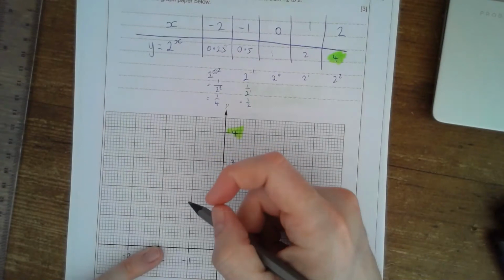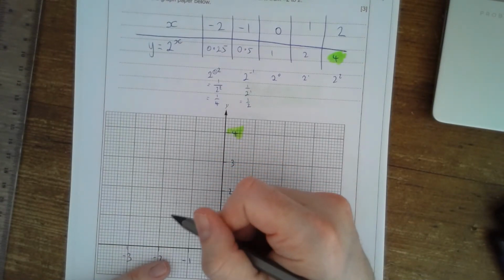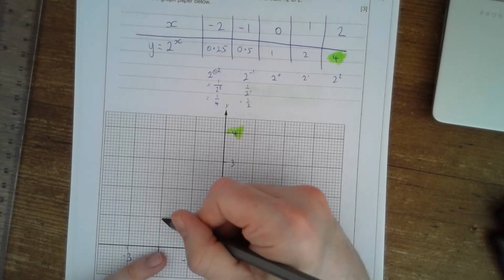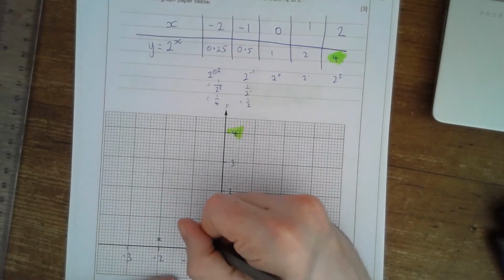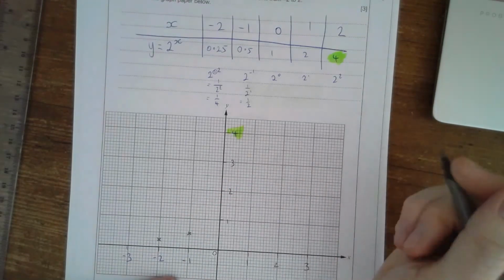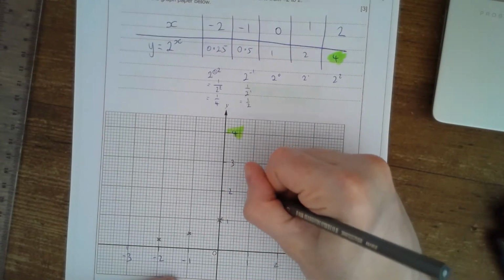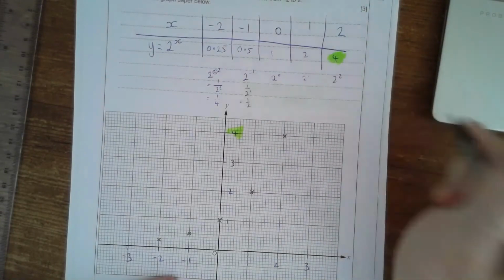So the first thing I'm going to plot is 0, there's 1, there's a half, so it's a half of a half, so it'll be 2.5 little squares up there. This will be bang on a half there. Okay then, so we have all of those there.